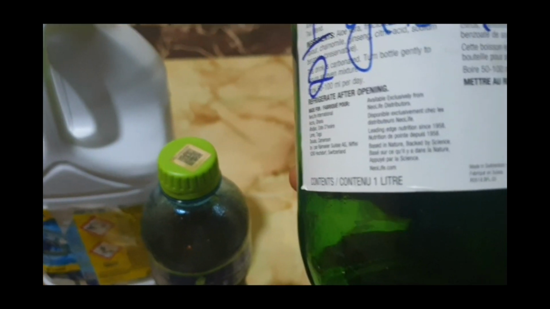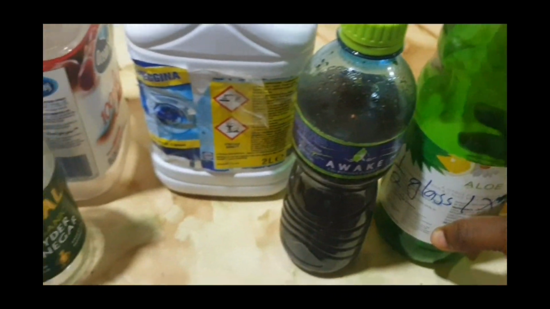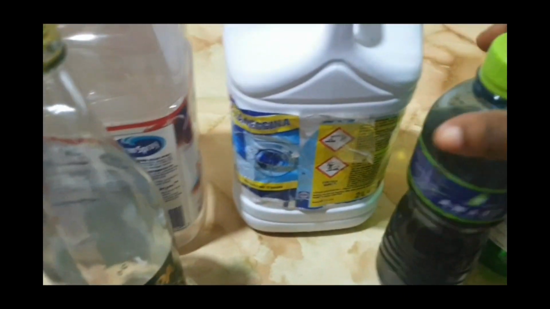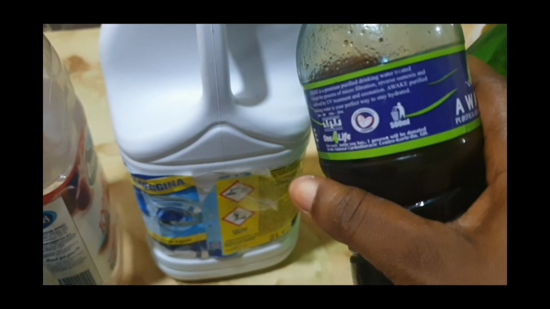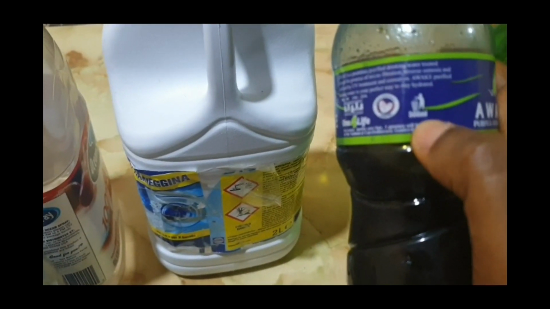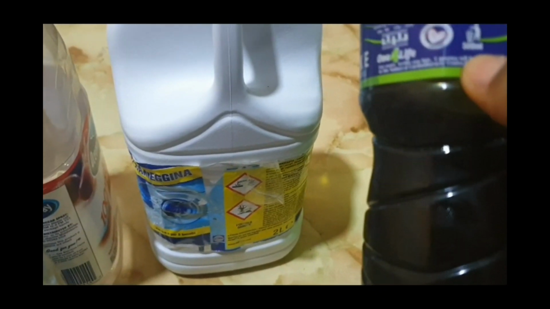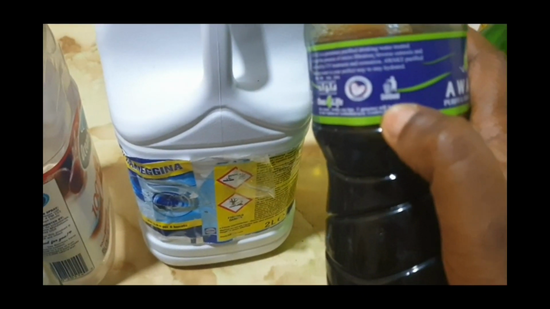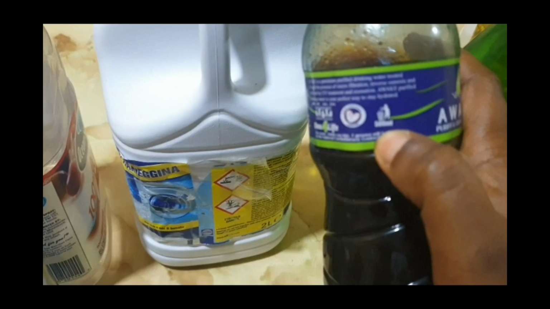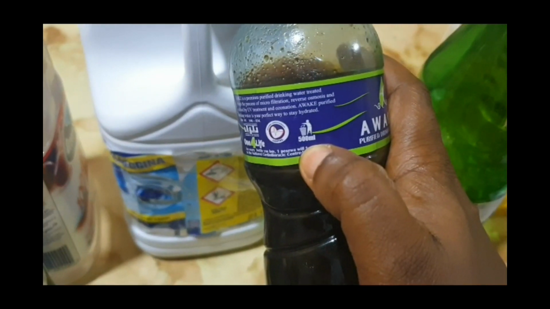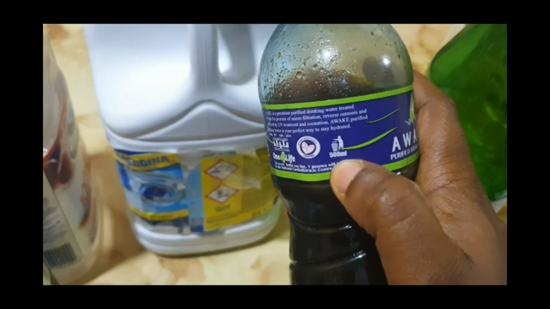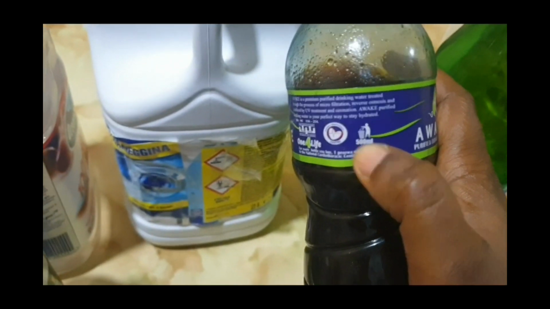Okay, there it is, 1 liter. And then we have this container too. It is also somewhere here. Yeah, there it is. Can you see it? Let's wait for it. All right, so you can see 500 ml.